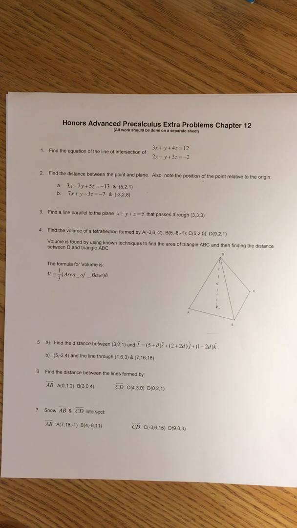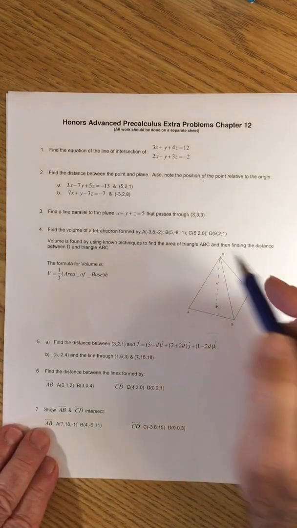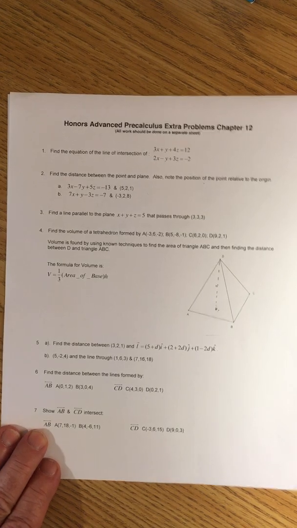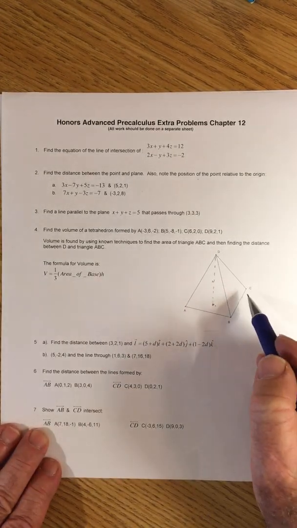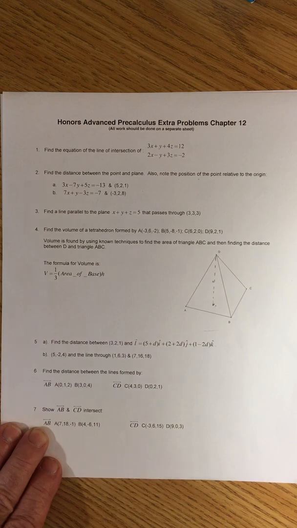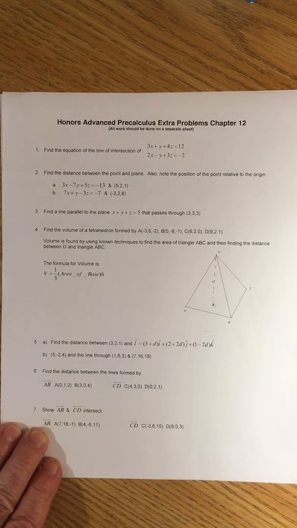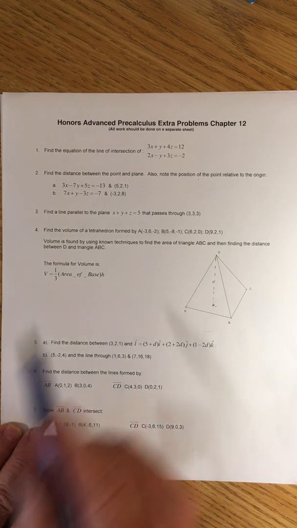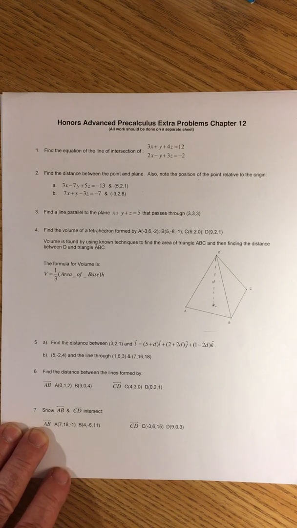An interesting fact, and there's good reason for this, and as you go through this you might be able to spot it: if every one of the 4 points that form a tetrahedron has rational coordinates, then the volume of the tetrahedron is a rational number. So you should get a rational number for the volume for problem number 4. It's not a complicated number. You'll see it when you get it.